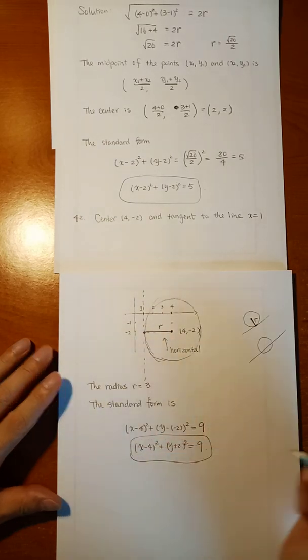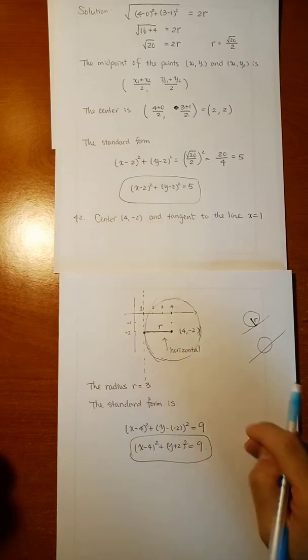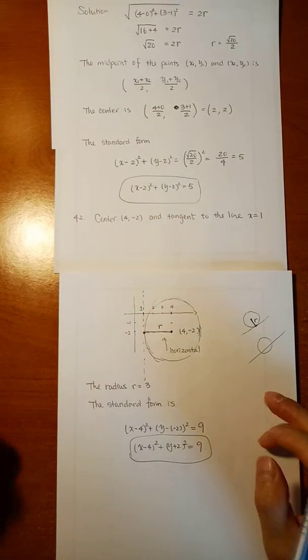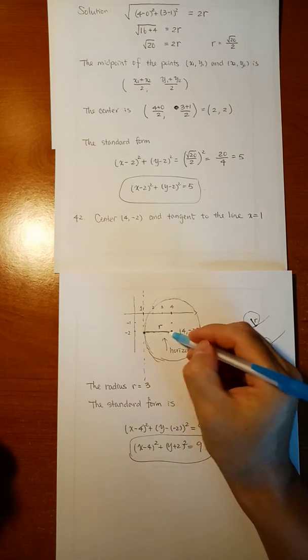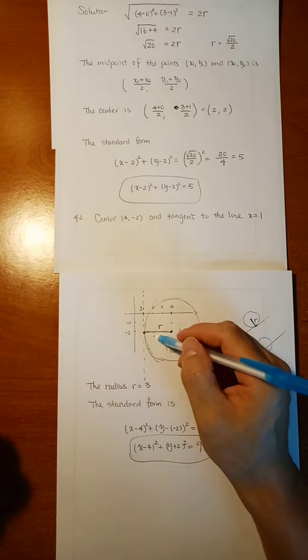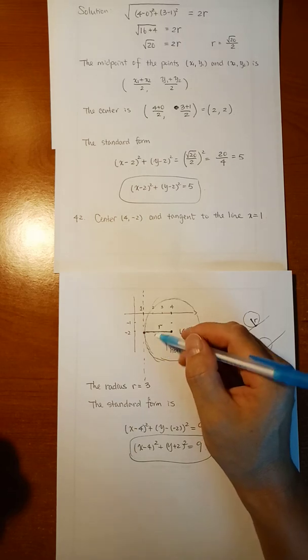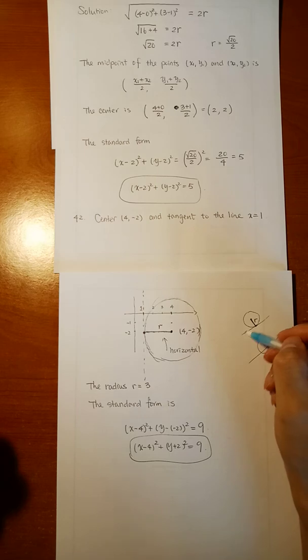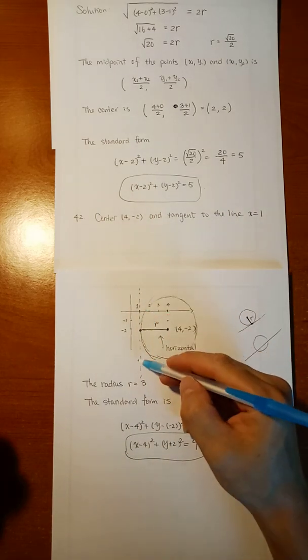And this is it. This problem, number 42, is difficult because you need to know this geometry. And 38 is similar to this one. Try to understand it: the radius is perpendicular to the tangent line.